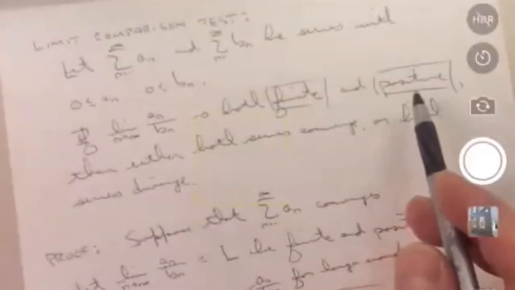They're all going to be in here someplace for large enough n. And the fact that this limit is positive, it's non-zero, means 0 is down here someplace.